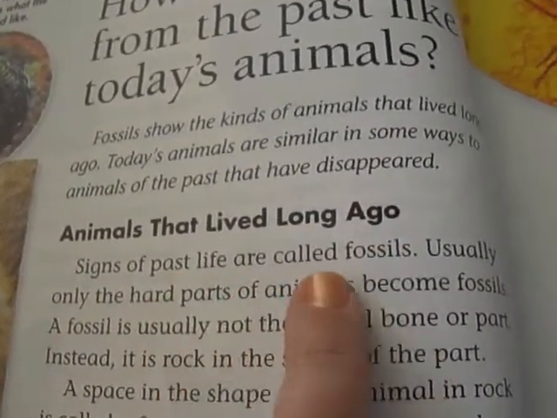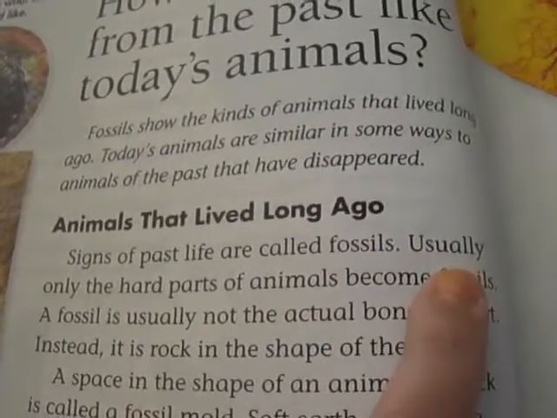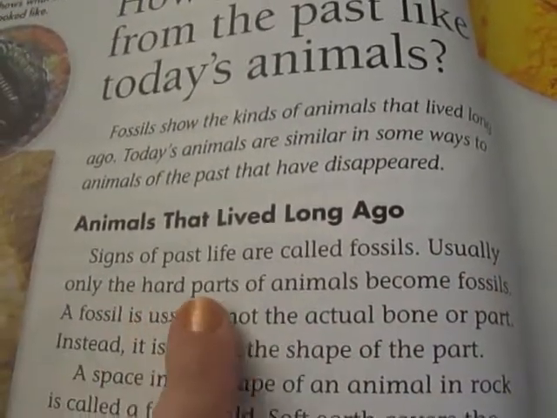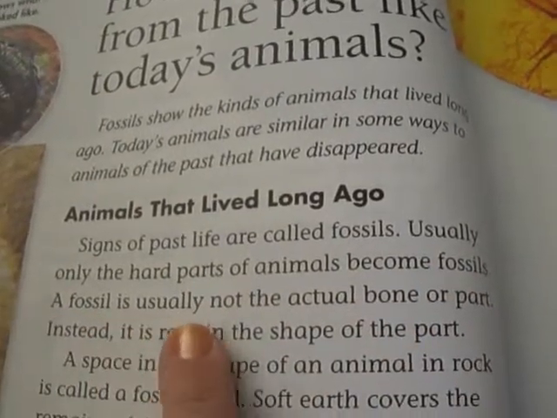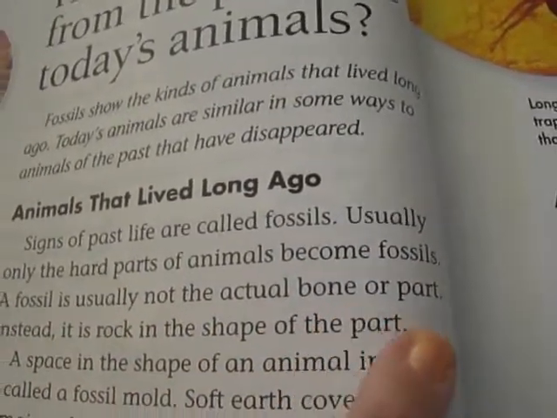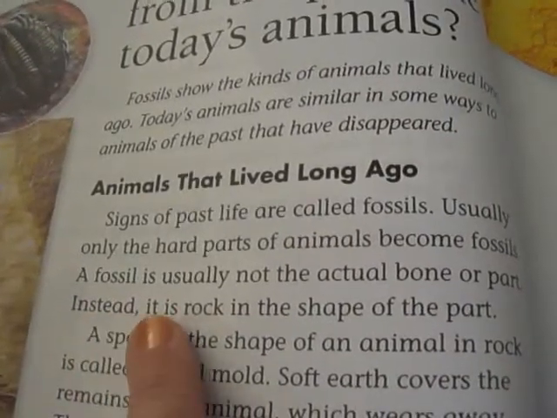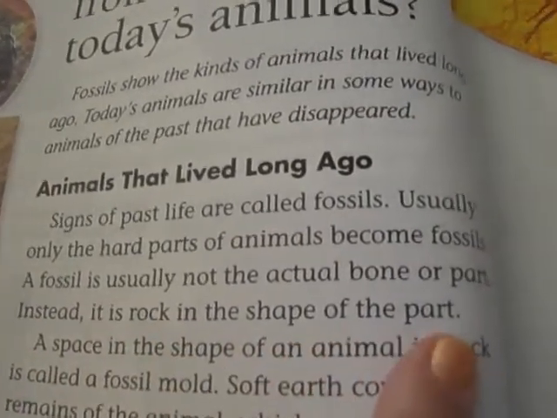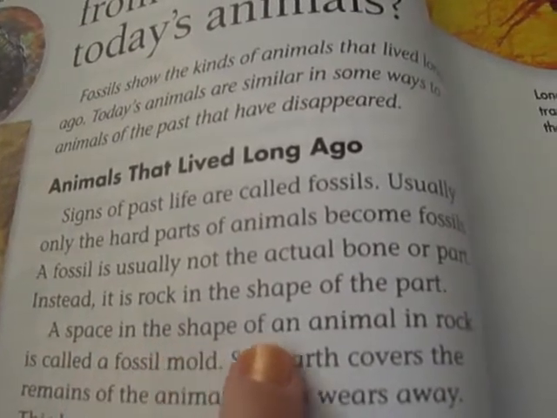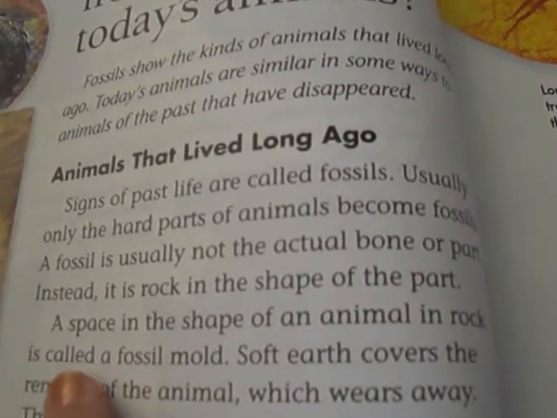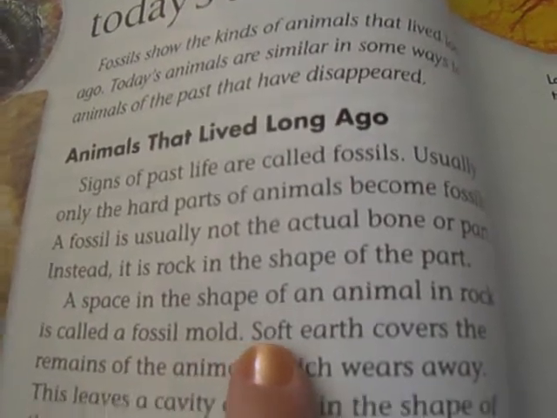Signs of past life are called fossils. Usually, only the hard parts of animals become fossils. A fossil is usually not the actual bone or part. Instead, it is rock in the shape of the part. A space in the shape of an animal and rock is called a fossil mold.